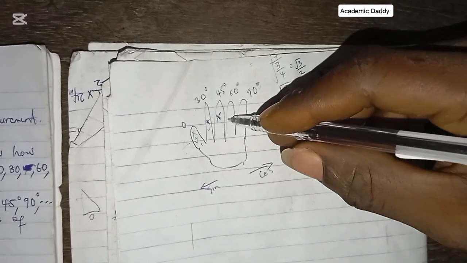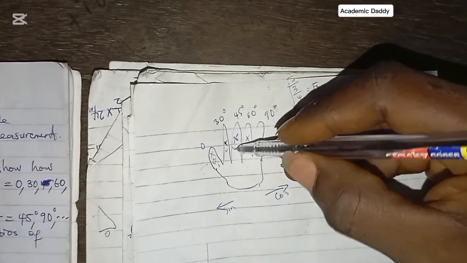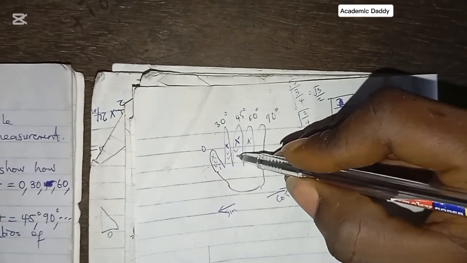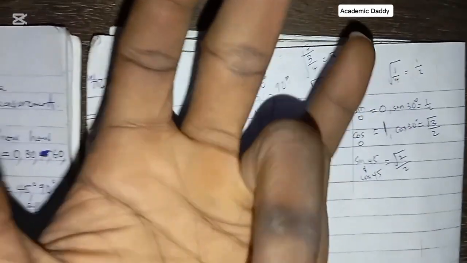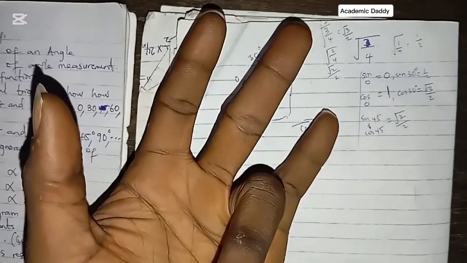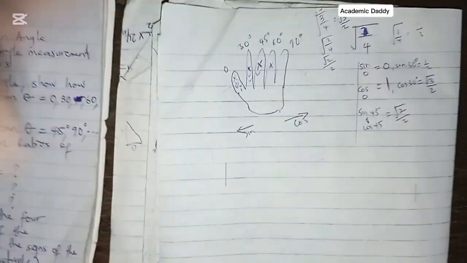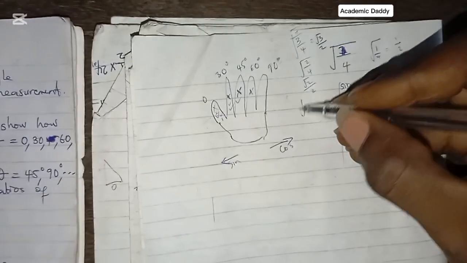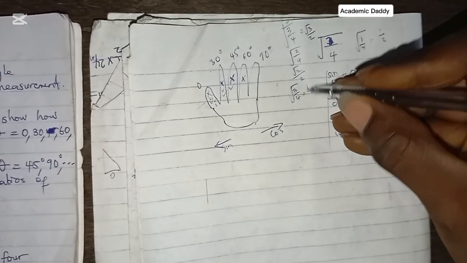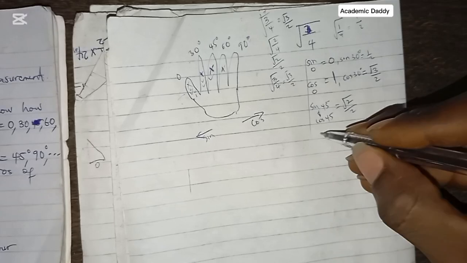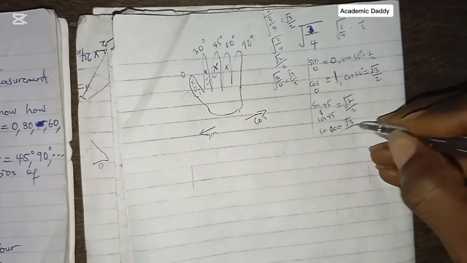Then for 60, if I cross this finger and look left, notice that I'm now having 1, 2, 3, and looking left means sine. So for 60, if I cross this and look this way and look left, I'm seeing just 3 fingers. So come and put it in this formula. It will now be root 3 over 4, which is the same thing as saying root 3 over 2. So sine 60 is equal to root 3 over 2.